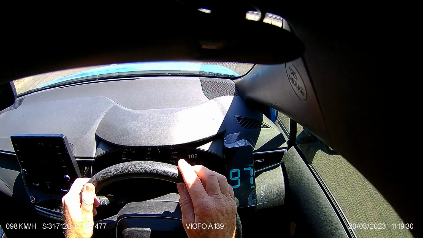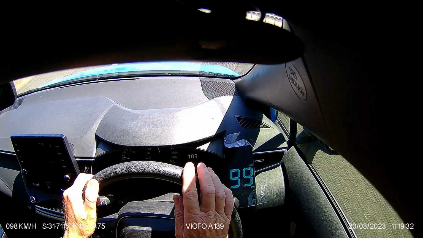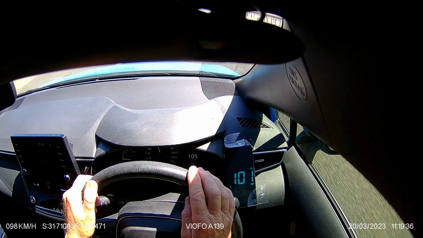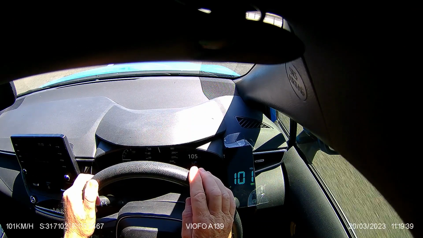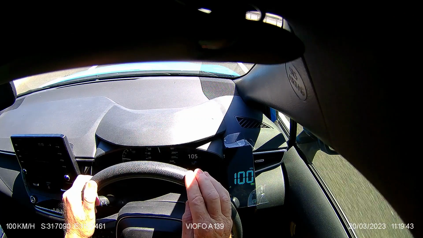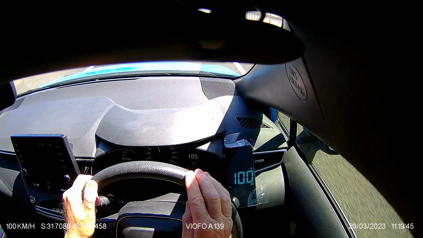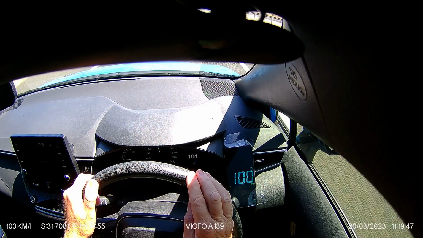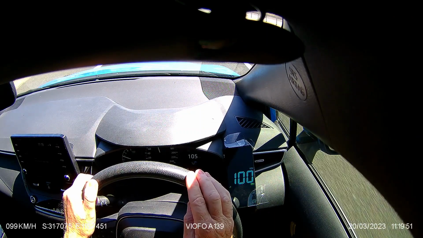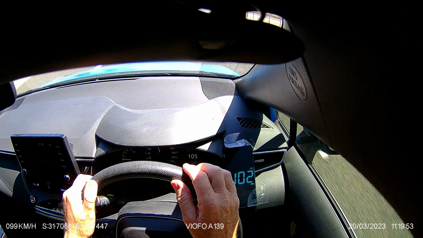So here I'm on the freeway, 100k speed limit. I'm going to crank this up on the car speedo to about 105. Okay, maybe 104. And we're just going to try and get that GPS to be reading 100. Alright? So the true speed of the car is 100. The car is reading 105. That's a 5% overstate.